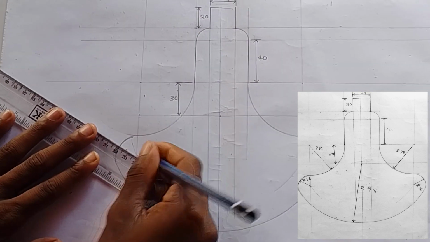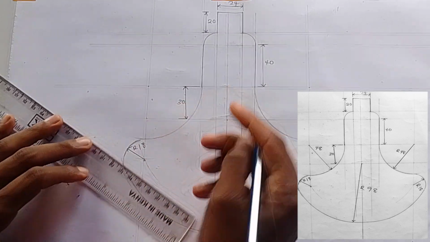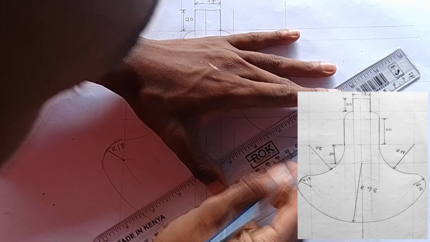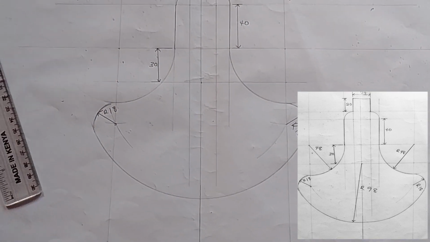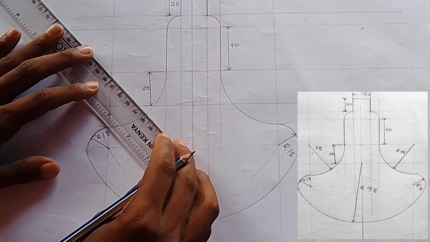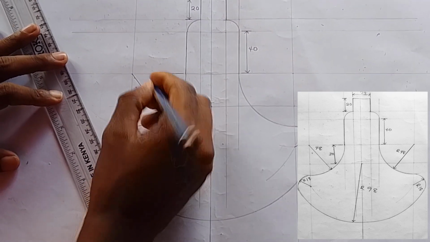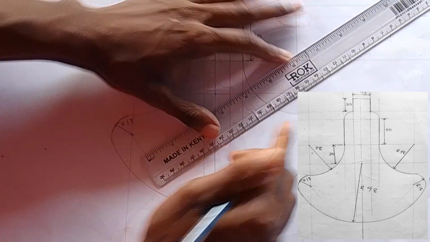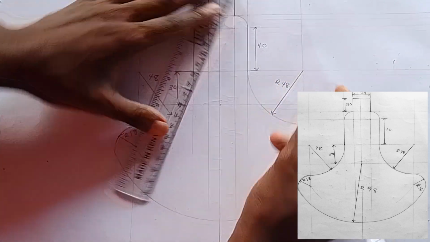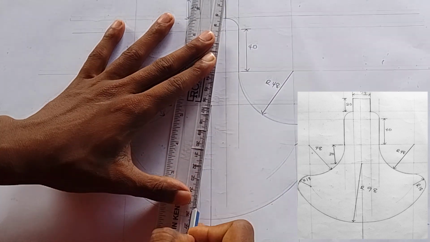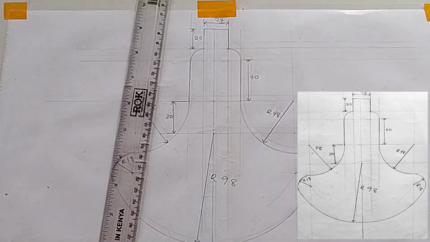So this curve here, we are told the radius is 18. Then this also, the radius is 18. I have shown you how to draw this radius of 18. You just have to follow keenly. This is the radius of 48, but in the exam it is 24. I've used 48. This one from this point to this point is a radius of 48. Then from this point we drew this radius of 98, as you can see very well.